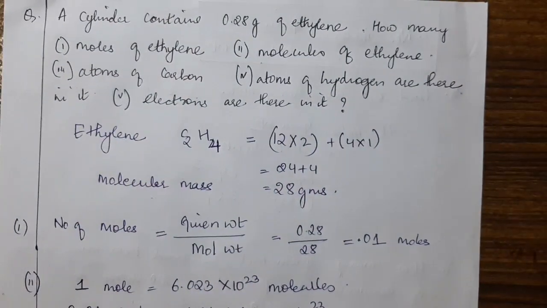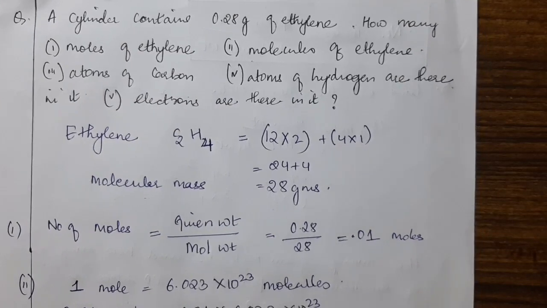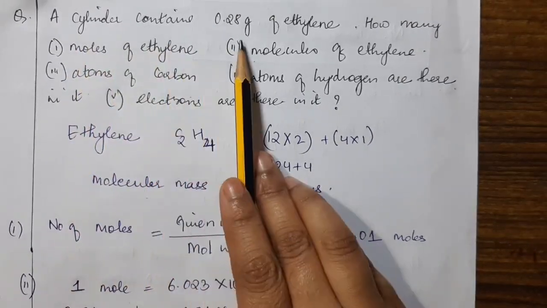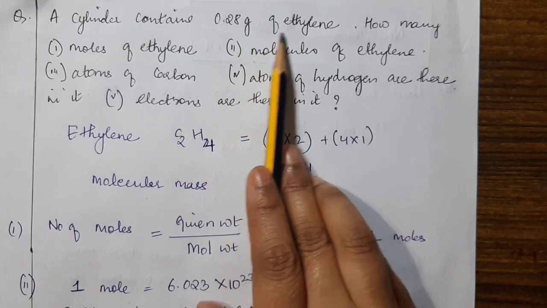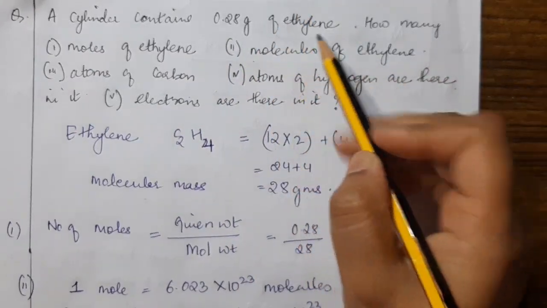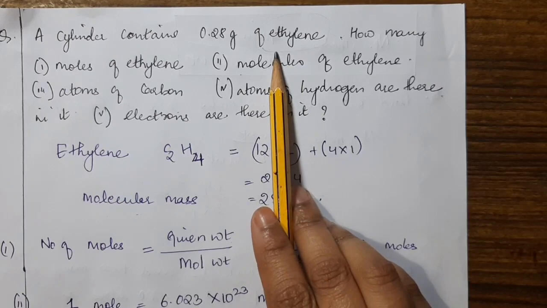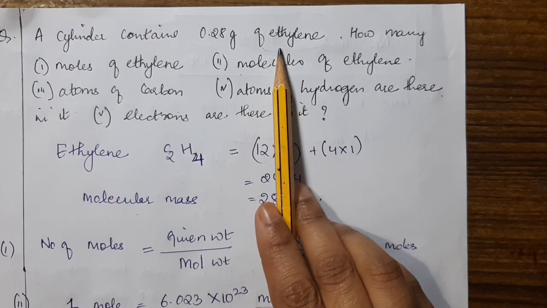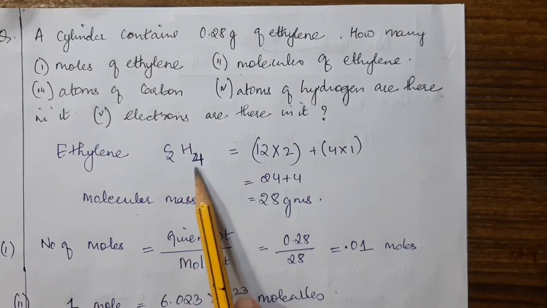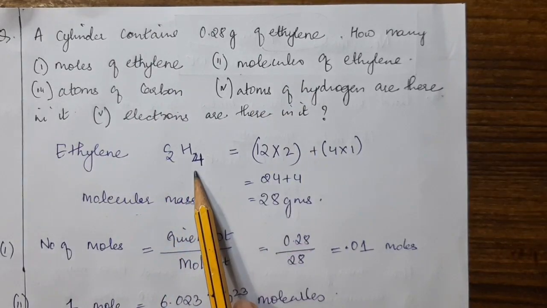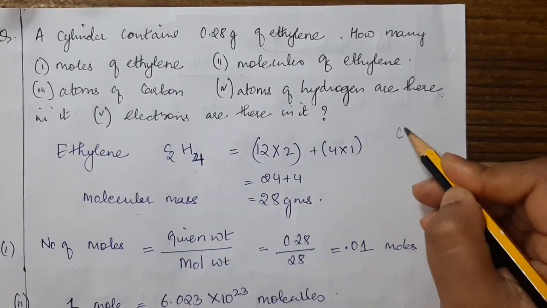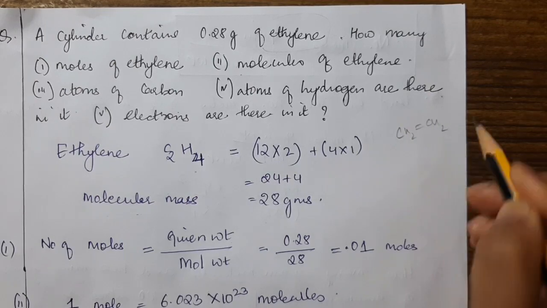Next, let's see another question. A cylinder contains 0.28 grams of ethylene. Ethylene is ethene, and the ethene formula is C2H4. It's a double bonded compound, CH2=CH2.